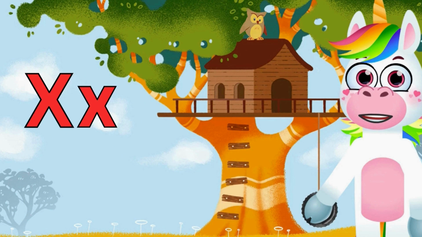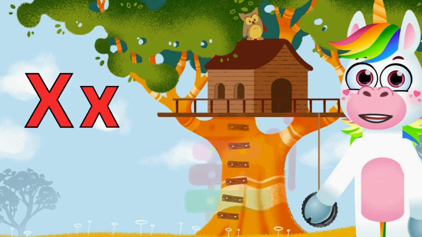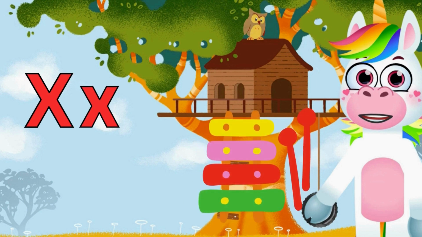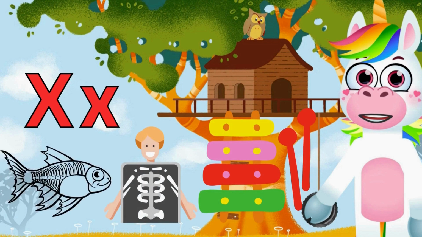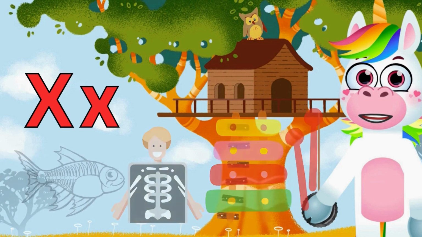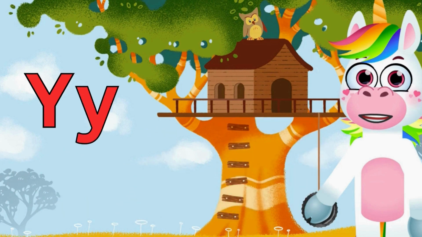X. The sound of X is X. Big X, little x. X is for xylophone. Xylophone. X is for X-ray. X-ray. X is for X-ray fish. X-ray fish.